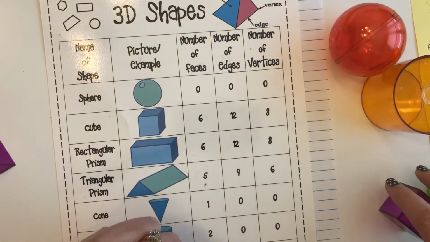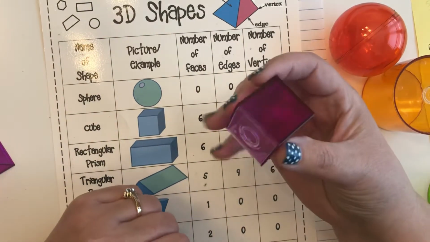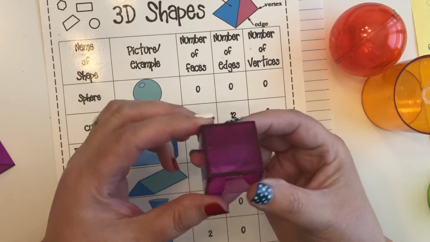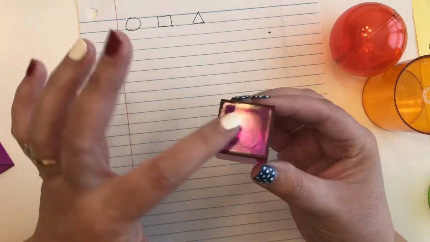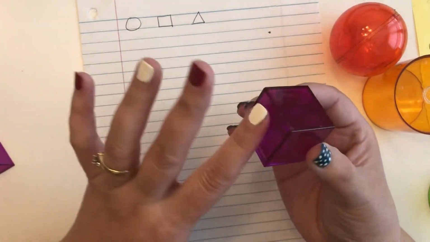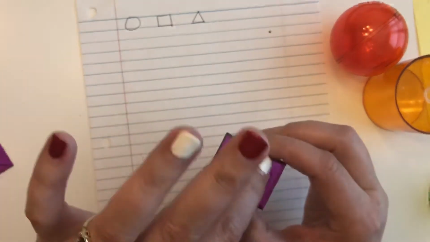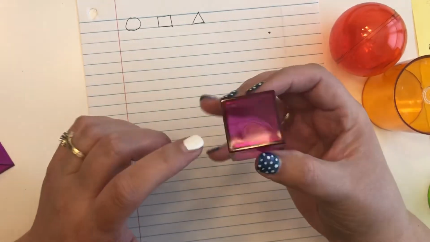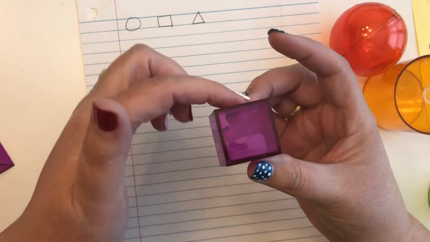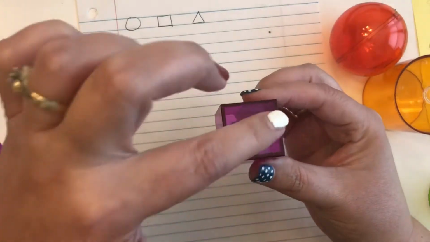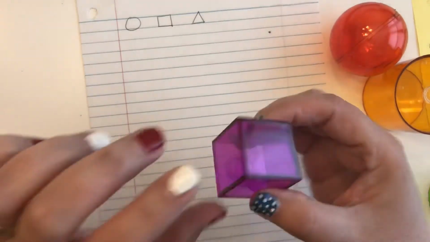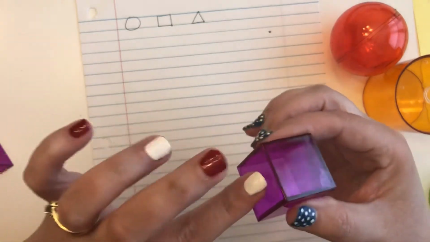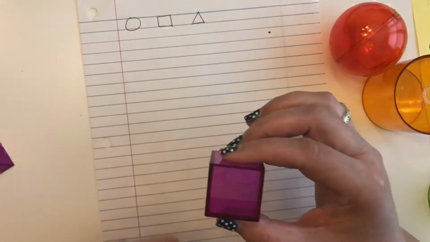So when I go back to my cube and I look at it, the faces of my cube are these flat surfaces here. Each of these squares is a face. So my cube has 1, 2, 3, 4, 5, 6 faces. 6 flat squares that are called faces.